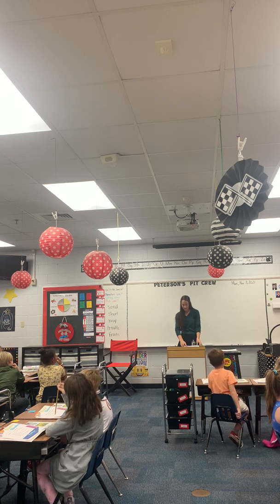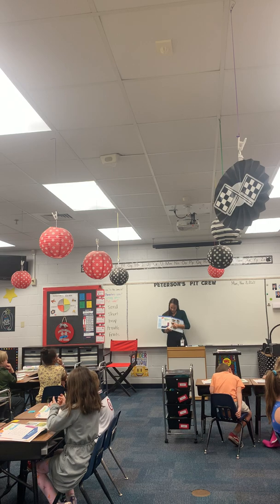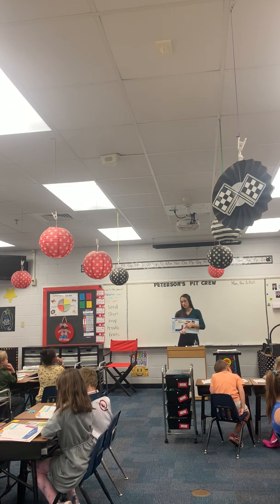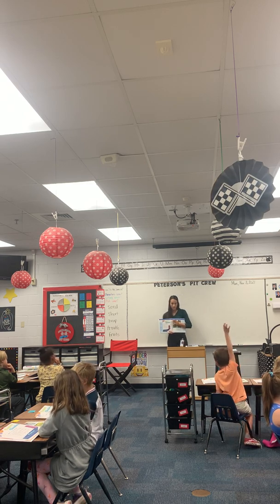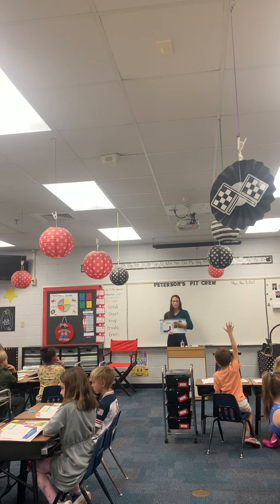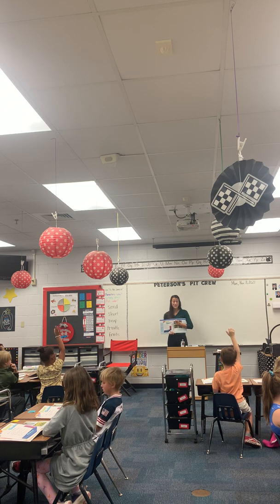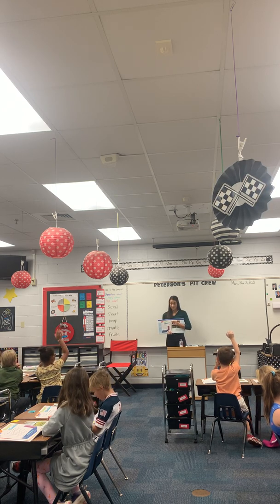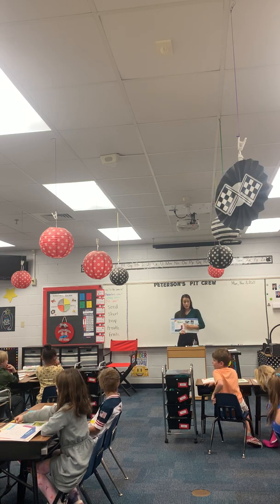All right, what else do we see on this page? We see the building, and then we see the sun, light, shadow. What is this called? We just talked about it with the house. What do we call the house? A building. No, we didn't call it a building. It was a type of text feature, a type of graphic feature. We called it a, Emmy? Diagram. A diagram. This is a diagram.